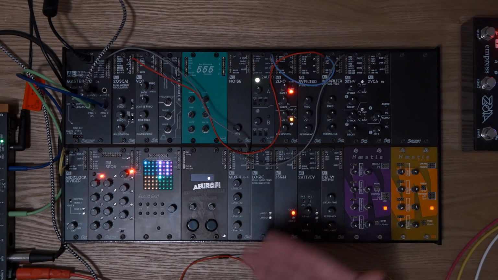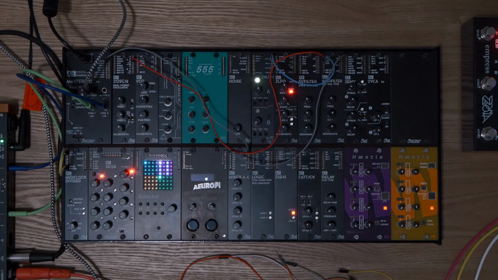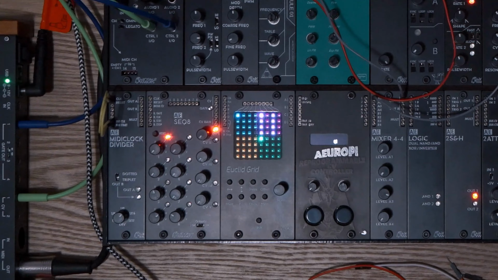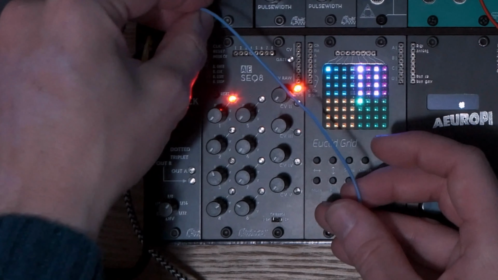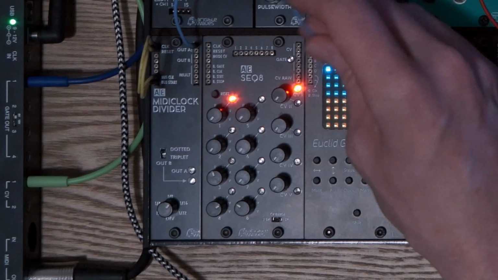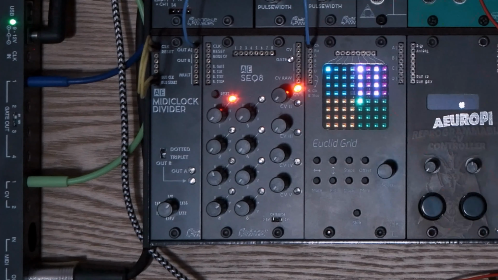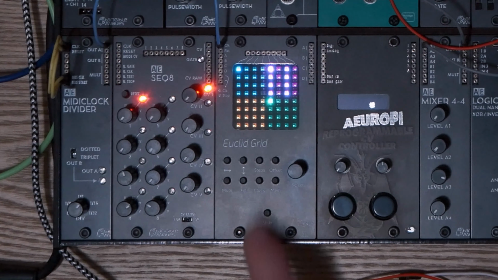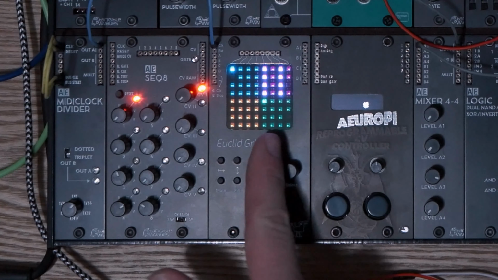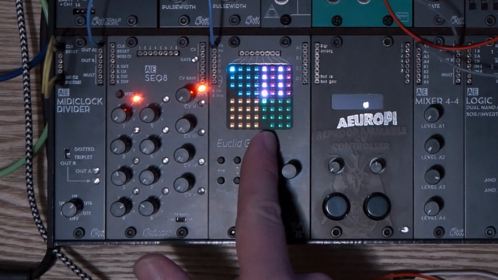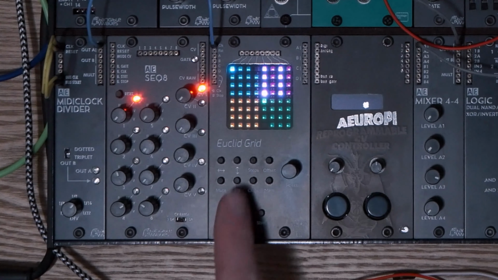So essentially we want to trigger this at the start of every bar. One way to do this would be using our clock divider down here, which is synced up to the Deluge MIDI clock. We're going to take that out and plug it into our Euclid grid down the bottom here. And if we hit clock on this, we can see that I've already got a sequence set up where it's just triggering the first of 16 steps.